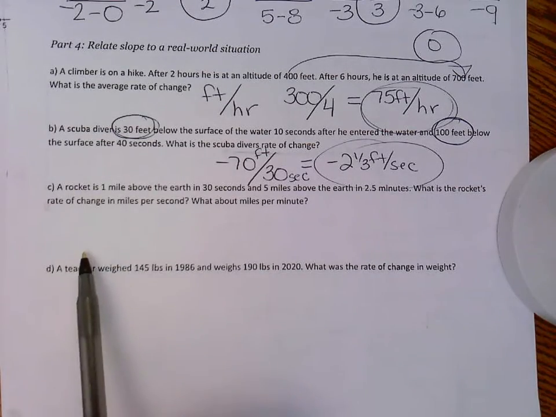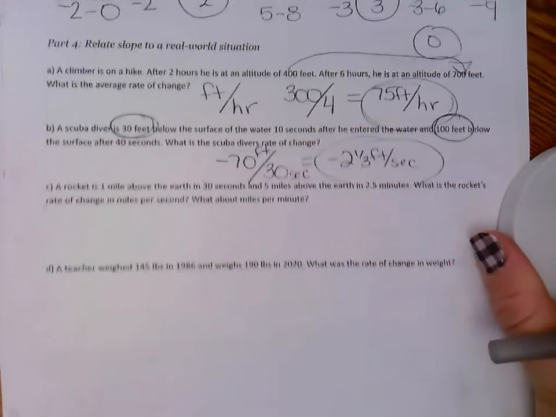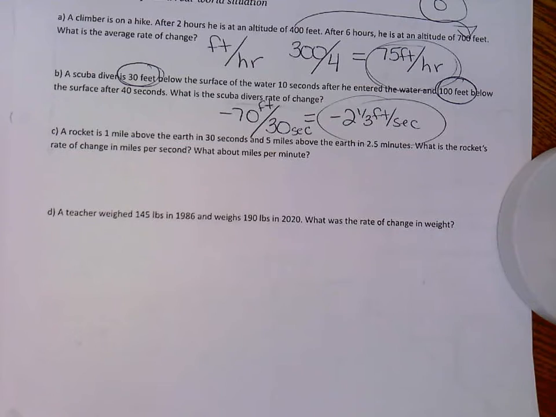Why don't you try C and D? See if you can figure out those rates of change to wrap this up, and I'll put the answers up in just a minute to check them.